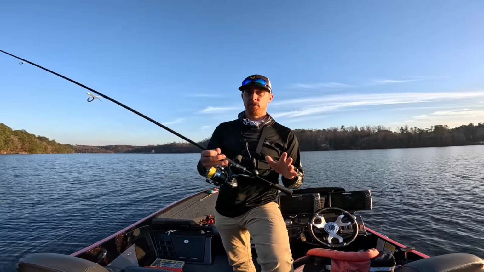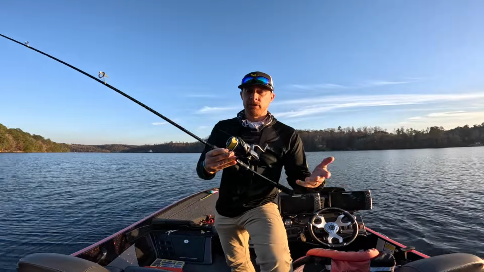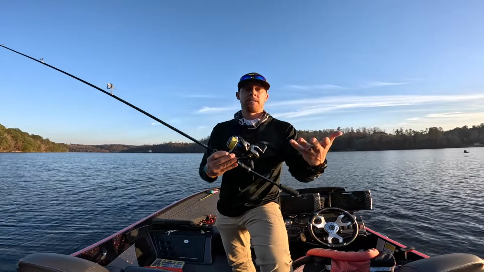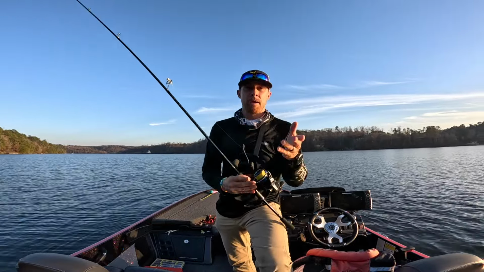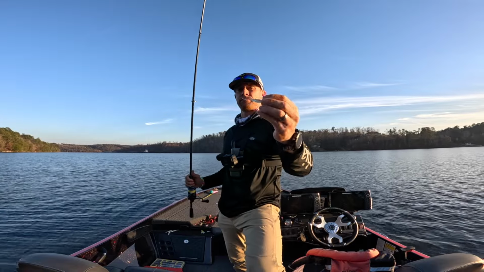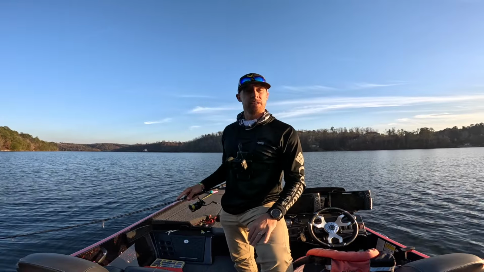Now, my rod and reel setups are always the same. I got that 7-foot medium power spinning rod, a 2500 series reel. I got that 10-pound to 8-pound braid to an 8-pound to 6-pound fluorocarbon leader. Like I mentioned earlier, that Dirty Bait Slayer on that 1/8 ounce crappie jig head usually does the trick for me.